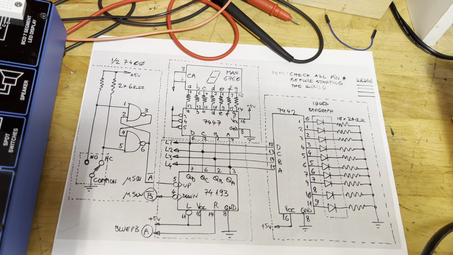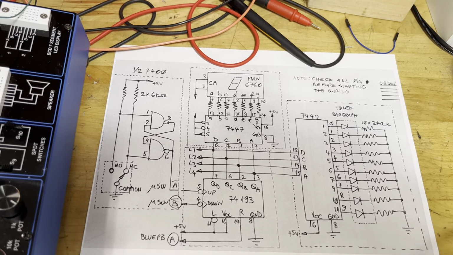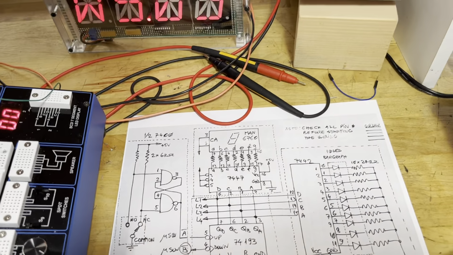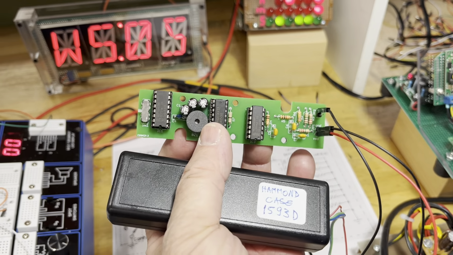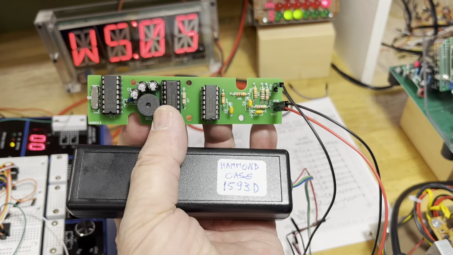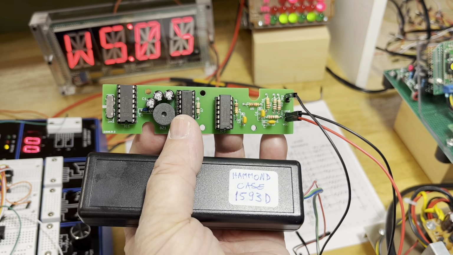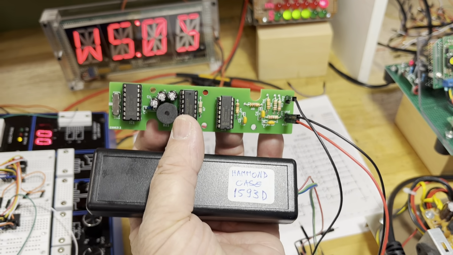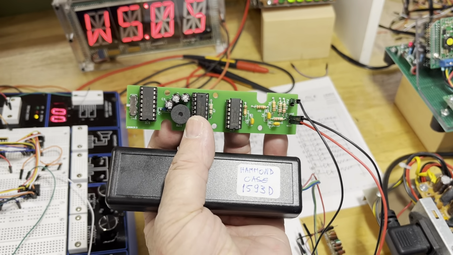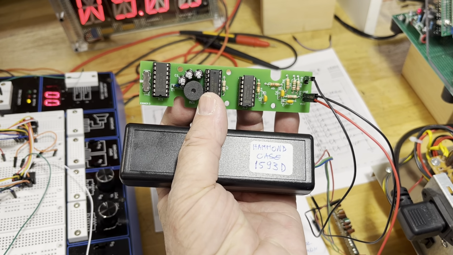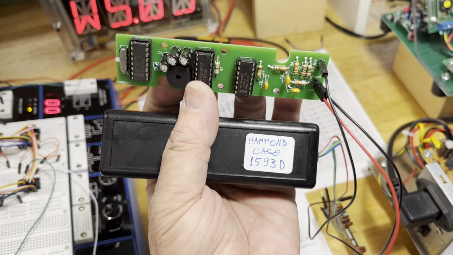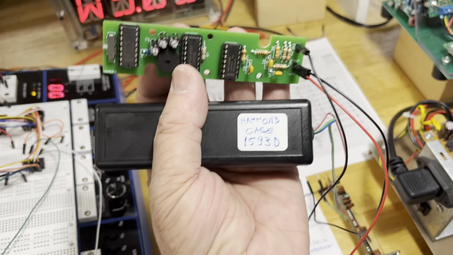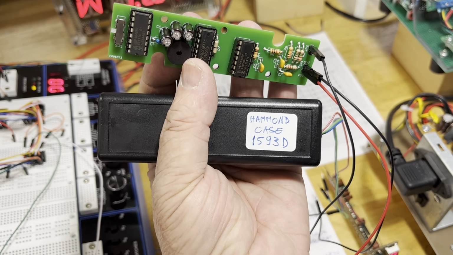I'm actually using this diagram with decoders as a prop because the purpose is going to be to build a logic probe, a tool to help you measure in circuitry, to make your life a bit easier and to get a cheaper measuring tool than a complex multimeter. For those of you who want to embed it into a case, it's going to look like that. It's a Hammond case 1593D.